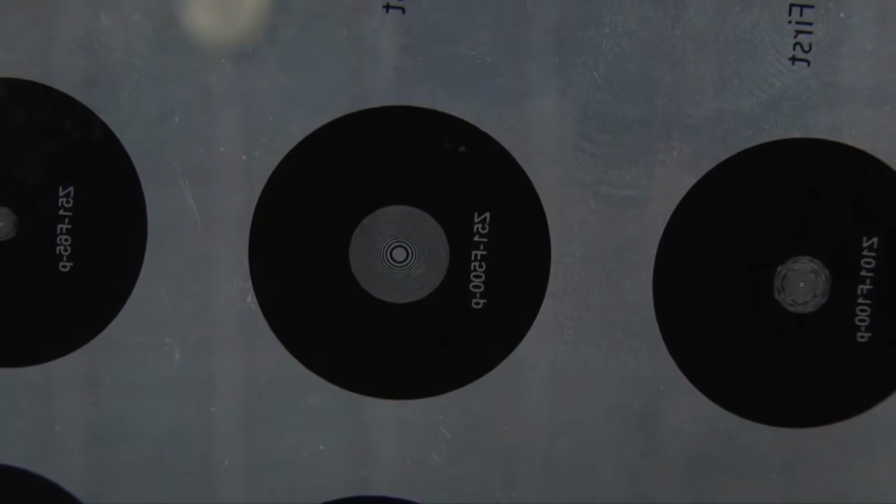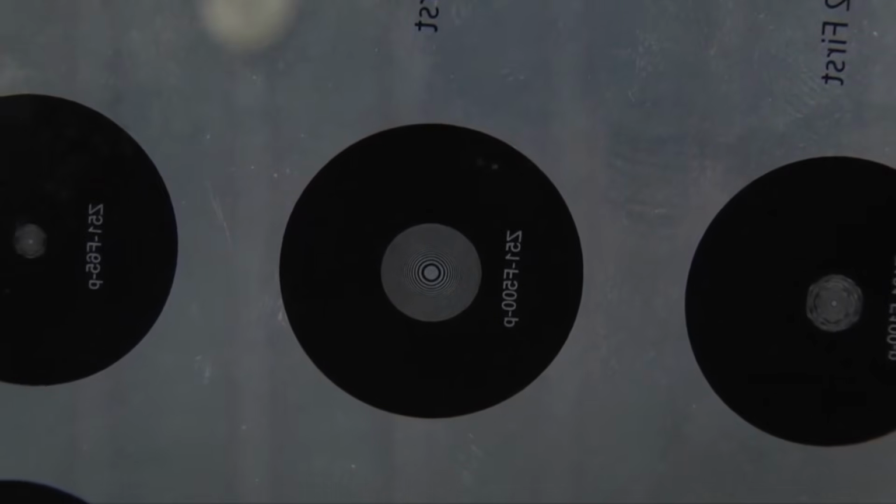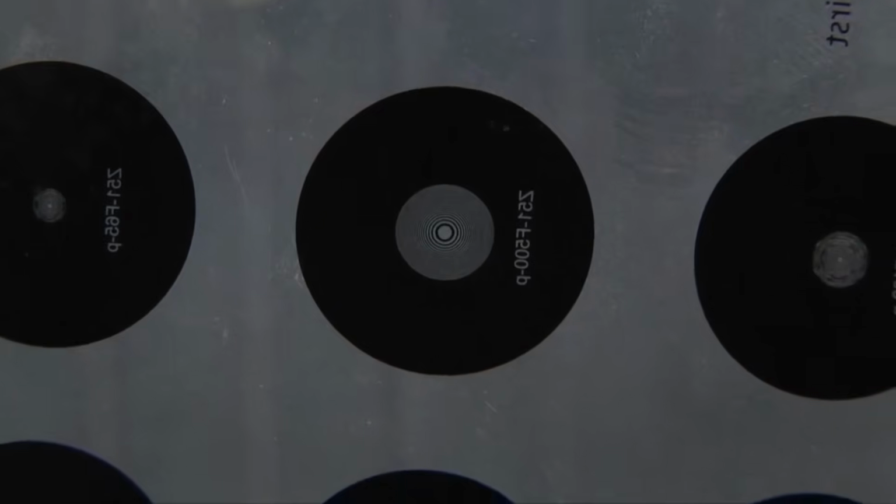This transparent part is divided into many concentric circles.